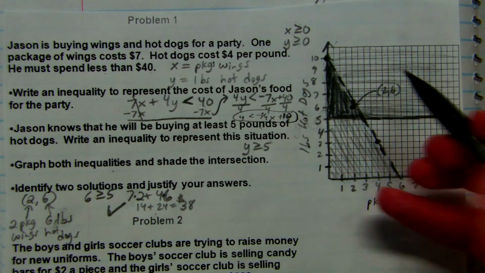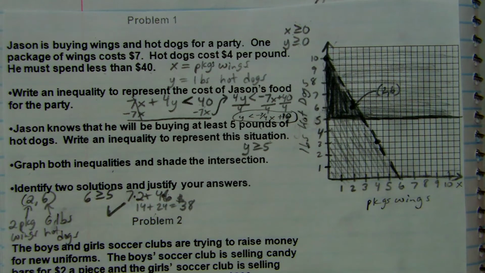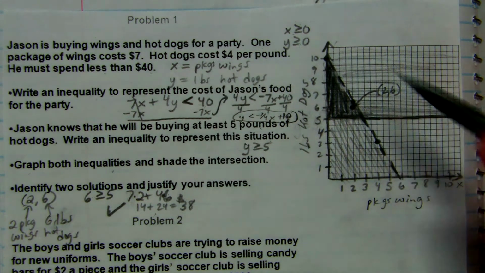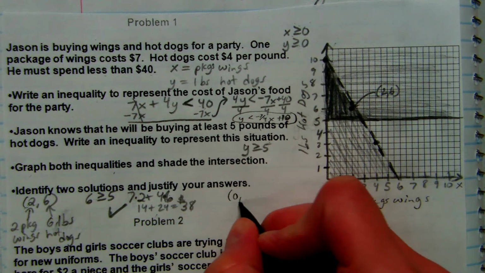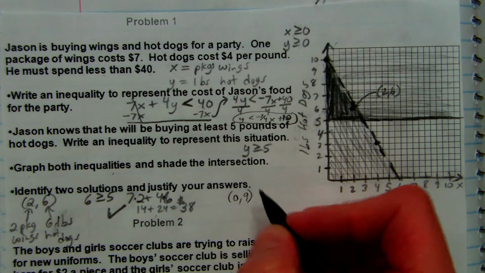No, see this? It looks like it's under the line for me. Now you could test it to see. 0, 9 is for sure on there, so I'll do that one. And if you want to test the 3, 5 and see if it works, you can.